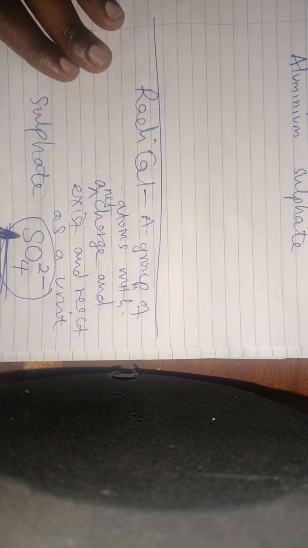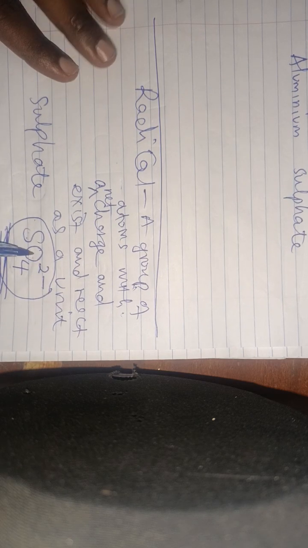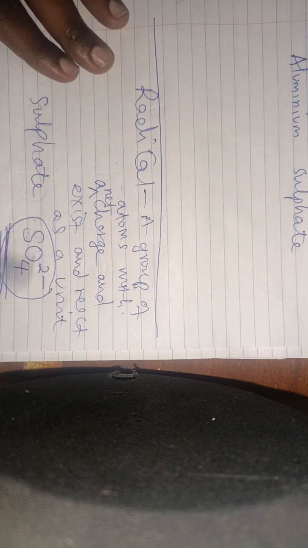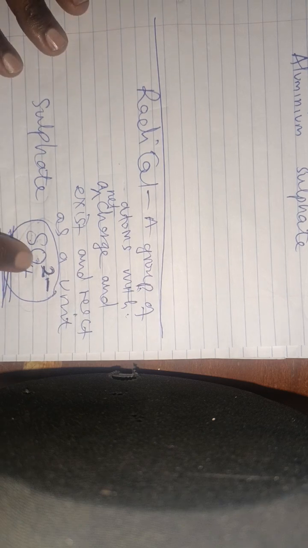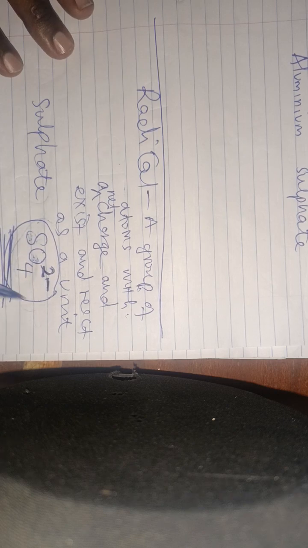How many kinds of atoms are here? 2. Sulfur and oxygen. Sulfur atom, oxygen atom. So a group of atoms which are existing and reacting as a unit, but they have a net charge of 2 negative. A group of atoms that exist and react as a unit with a net charge. They have a net charge of 2 negative, but the atoms exist and react as a unit.